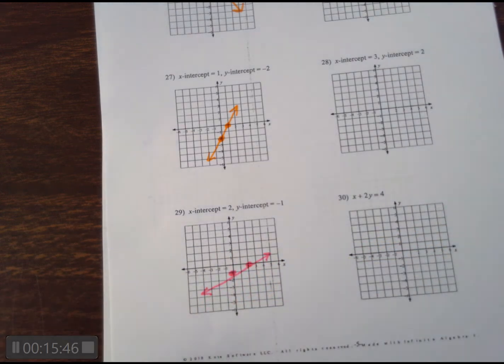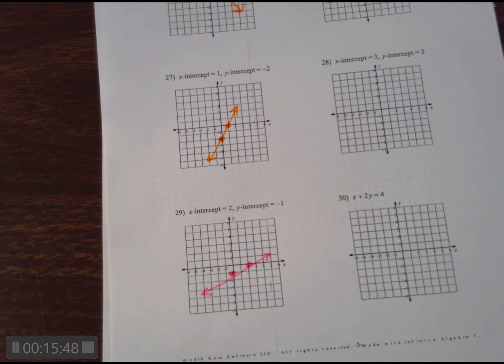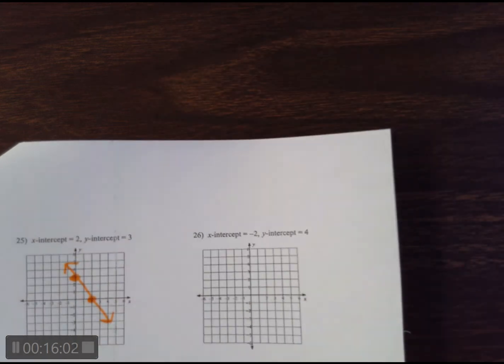Connect your dots. Okay. And then 30 is what we learned about today, where we cover up our y to get x equals 4, and then cover up our x to get 2y equals 4. I'm going to let you try 26, 28, and 30.